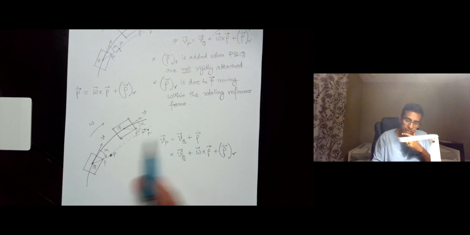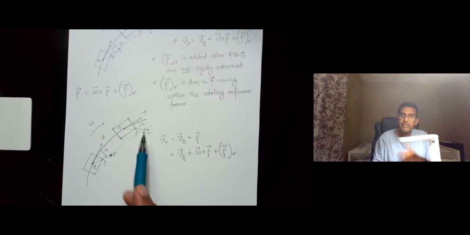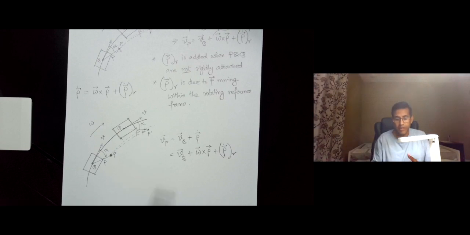Okay, so here, as we mentioned, this is where the rigidity is relaxed. So you're allowing the point P to move with respect to Q within the rotating frame.